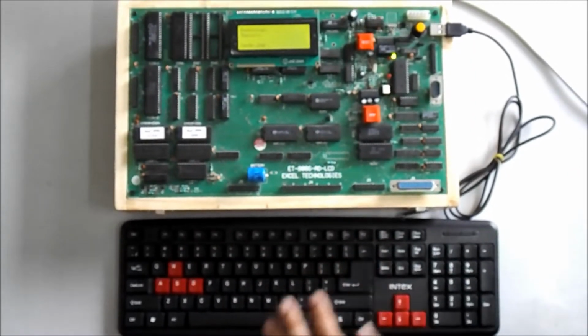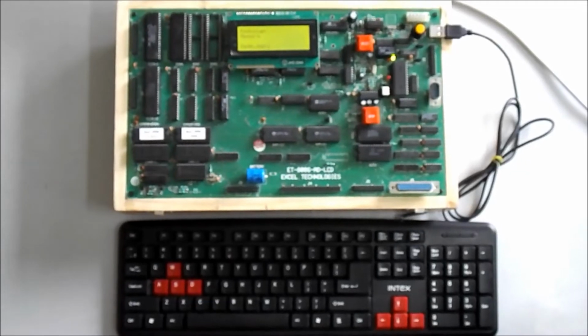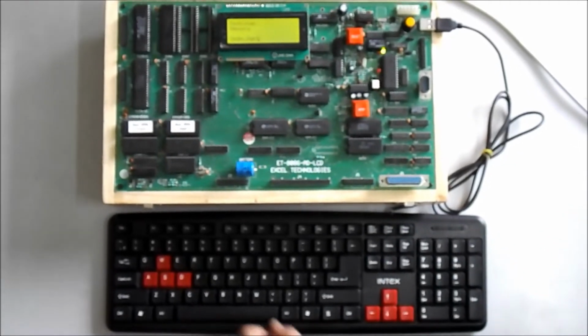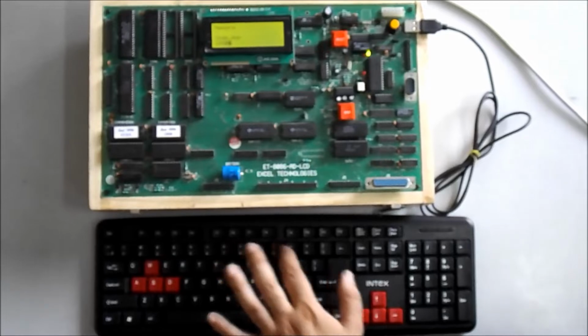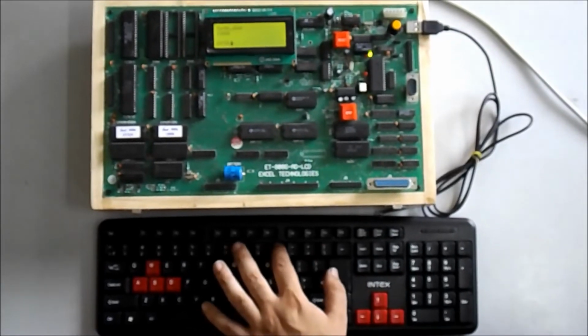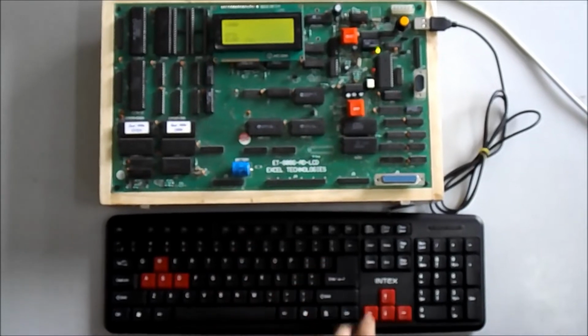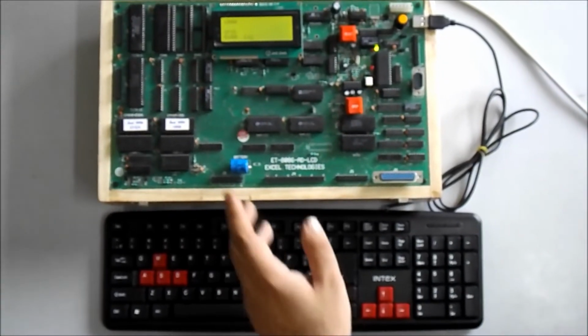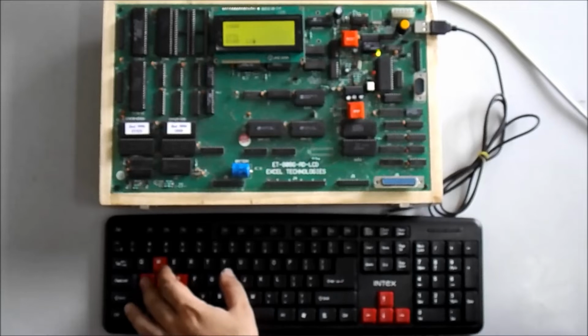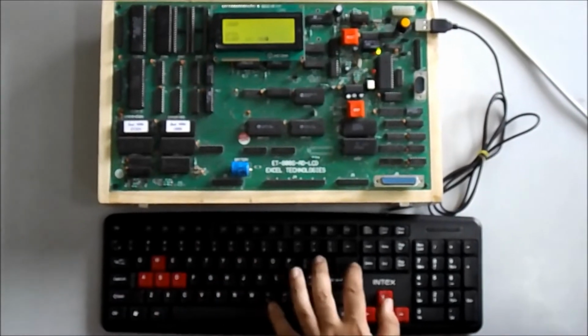If I press enter, I've entered the memory menu, and it asks for the segment address. Let the segment address be 1000, and then it asks for the offset address. Let it be 0100. Now at 0100, the data present is 11. Let's say I want to make it AA, so I'll enter AA and press enter.